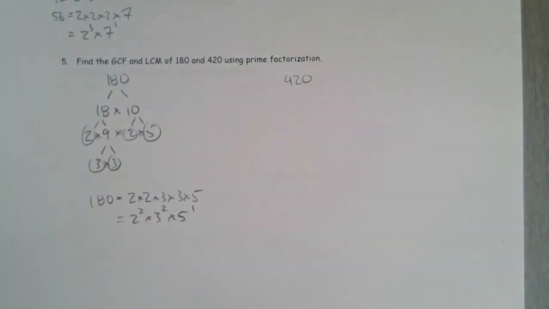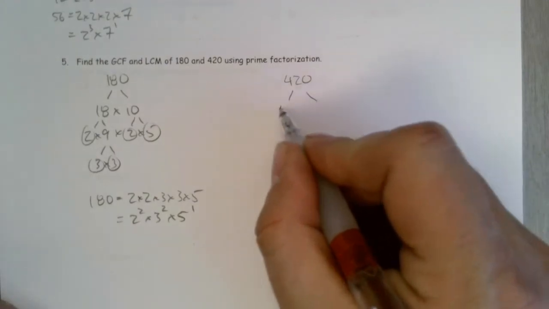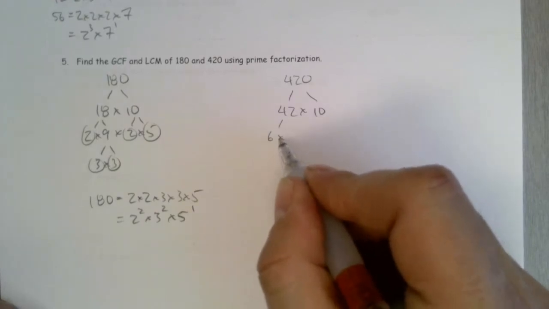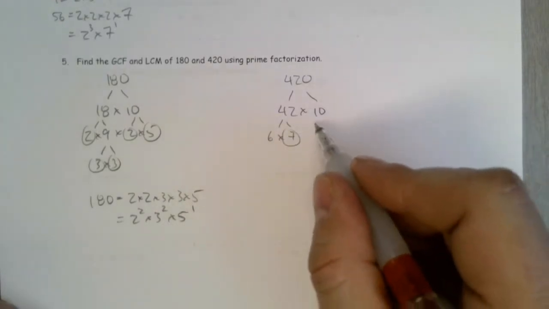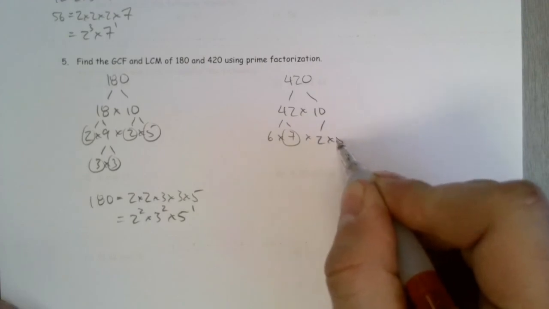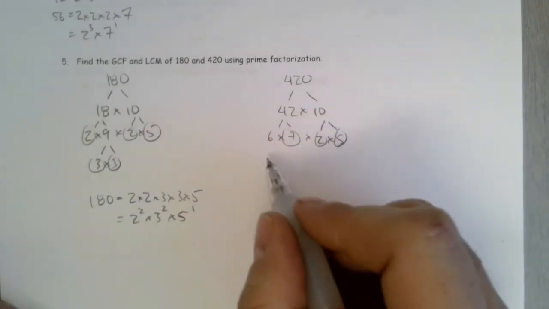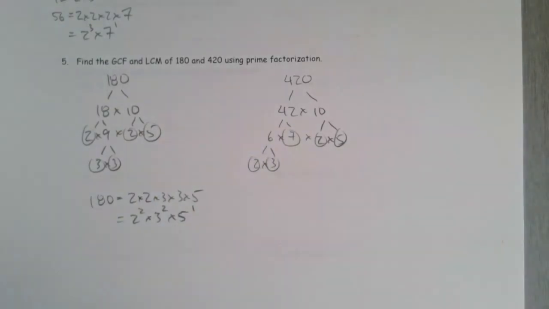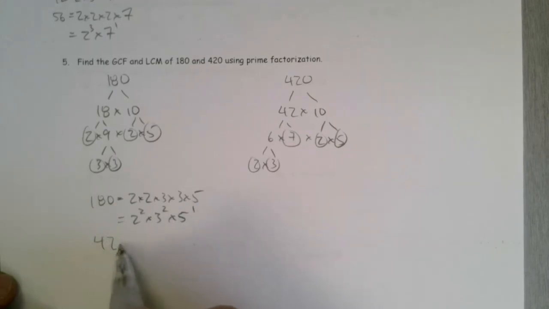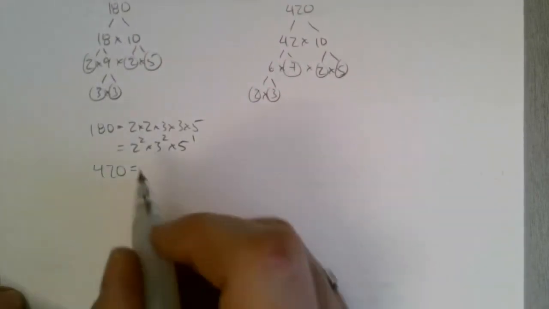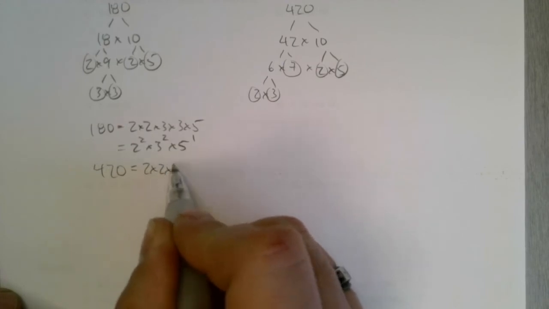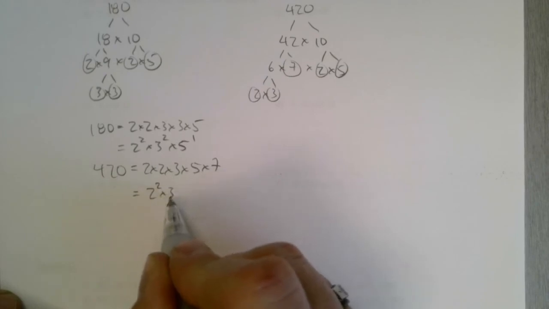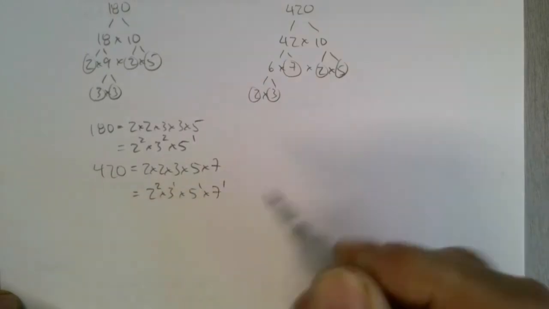420, well, I'm going to do the same thing. 420 is the same as 42 times 10. Okay, 42 is 6 times 7. 7 is prime. 10 is 2 times 5. Well, both of those are prime. The only one I have left is the 6, and that's going to be 2 times 3. And so then those are prime. So now I've got these prime numbers as well here. So 420 is going to be 2 times 2 times 3 times 5 times 7, or 2 squared times 3 to the 1 times 5 to the 1 times 7 to the 1.